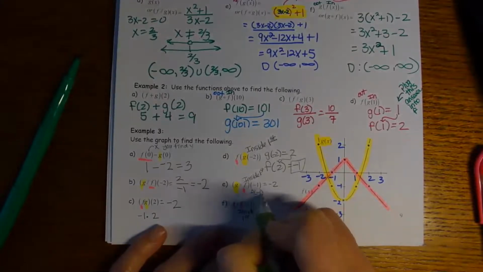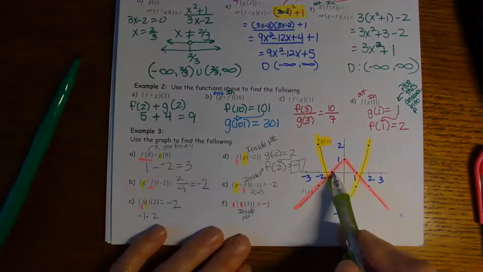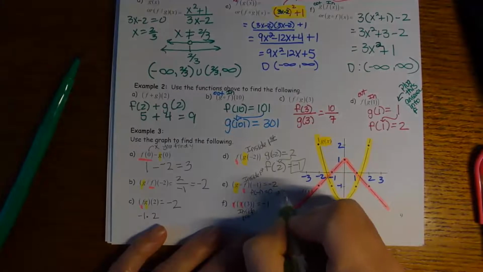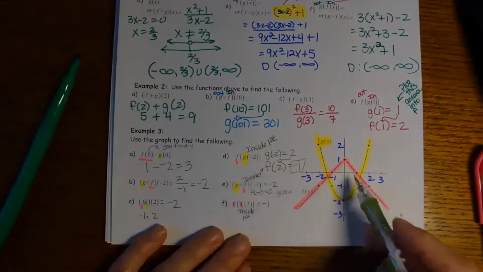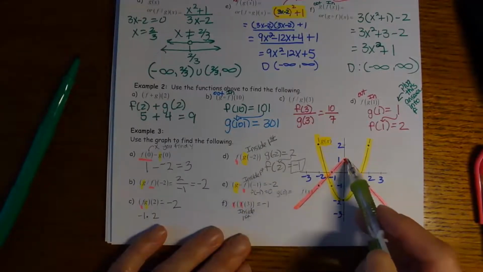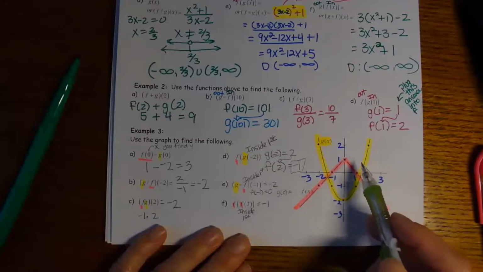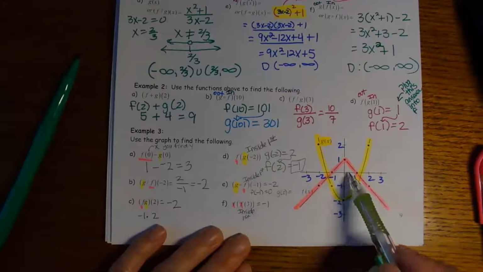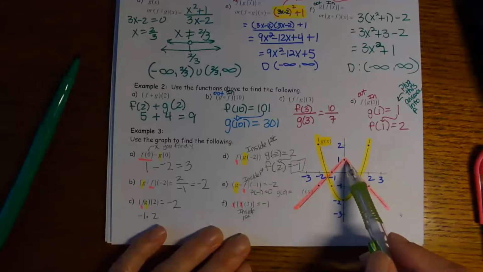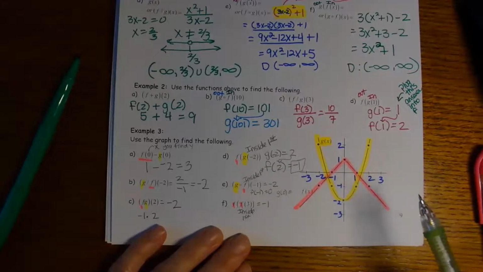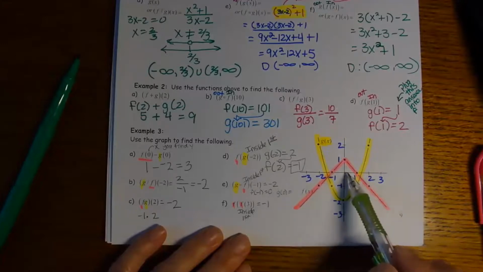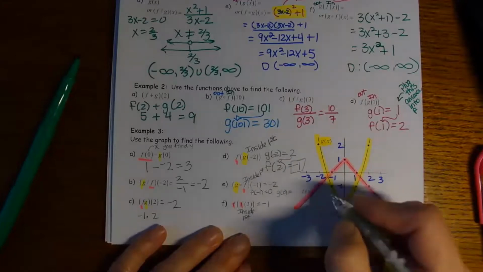What's F of -1? So let's go over to -1 and see what pink is. Pink is 0. So now I find G of 0. If I'm at 0, where's G? Oh, F of -1 is 0. Oh, wait, G is -2. G is yellow. Okay.